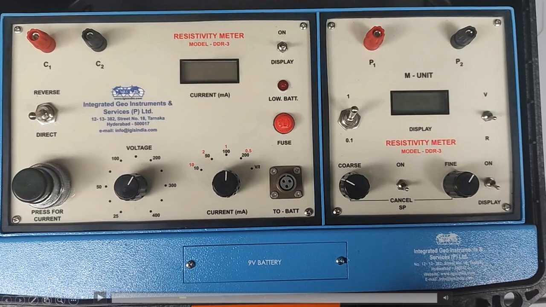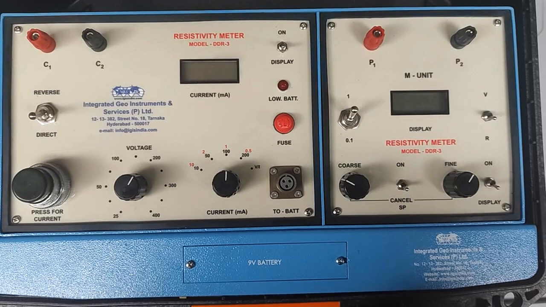So this is how the DC method works, and the use of stainless steel electrodes is generally done in resistivity meters that work with alternating current.